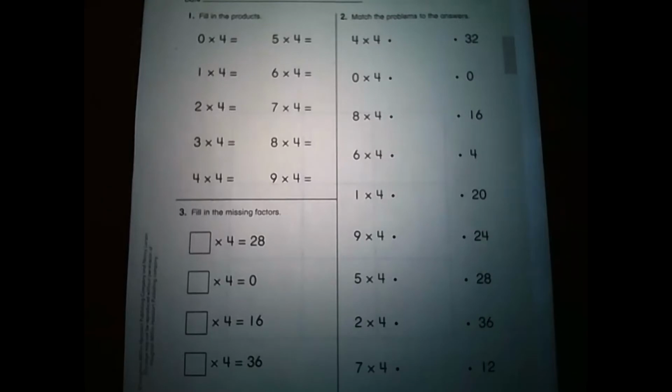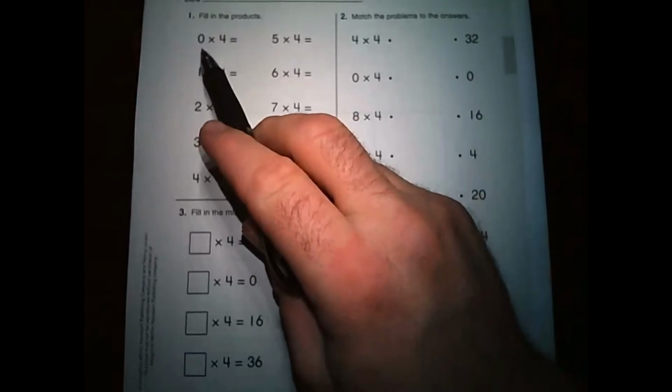Some of these we can do off of the top of our heads. That means we remember them. For example, 0 times 4. Well, we all know that you can't multiply 0 by anything, so it's always going to be 0.